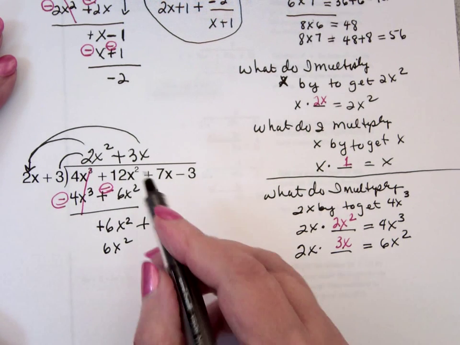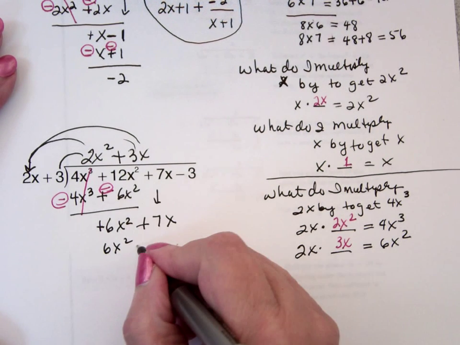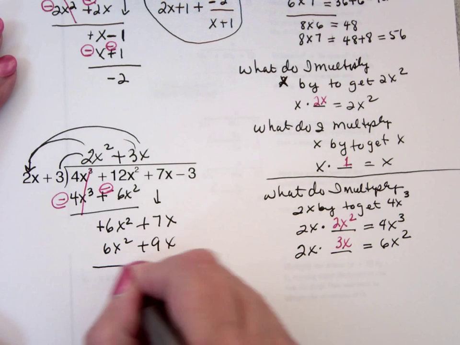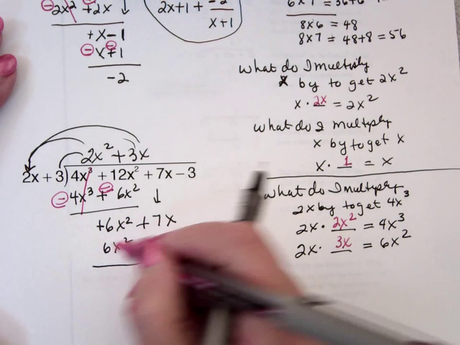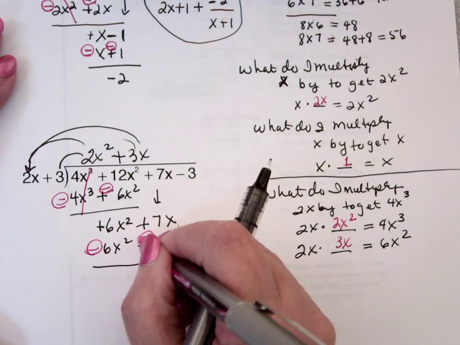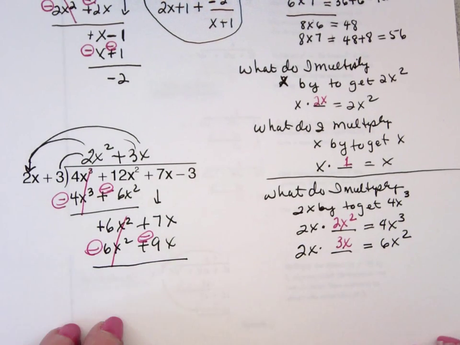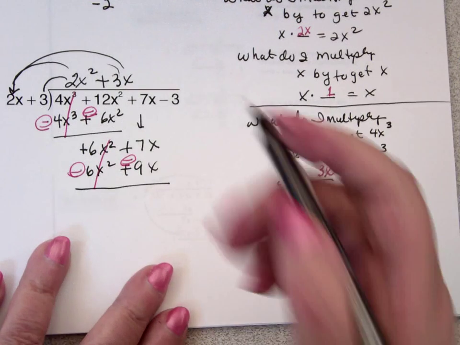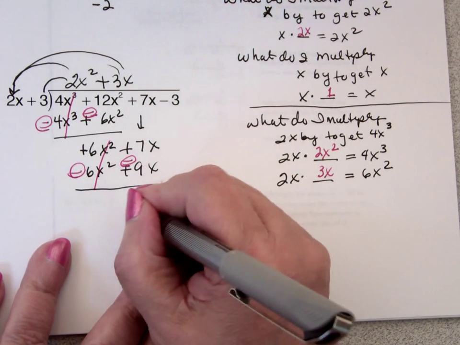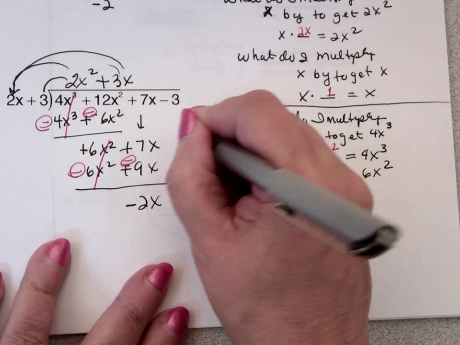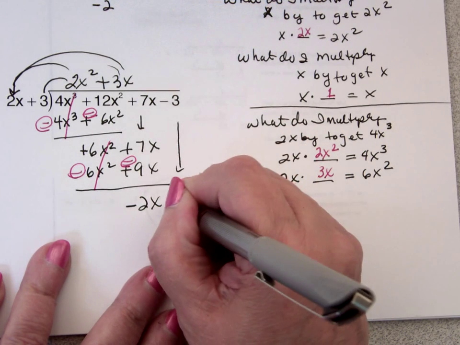And 3x times 3 is a plus 9x. Then you subtract. Now the squareds drop. So now I've dropped another degree. 7x minus 9x is minus 2x.